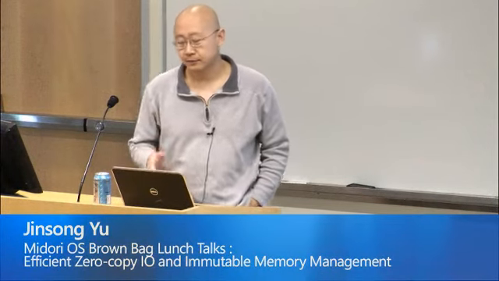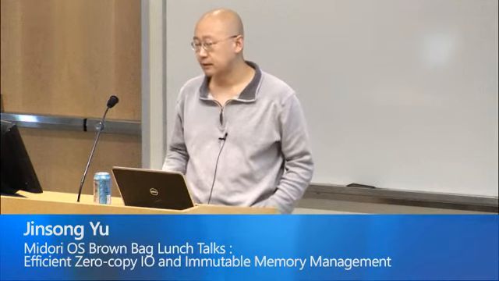So what I'm going to talk about today is the I/O path and how we manage data in Midori platform. Like James said, there will be a series of talks. Midori is a crazy project. We build a kernel, we build network stack, UI stack, storage stack, new programming model, new application model. There's a lot of new and exciting stuff.